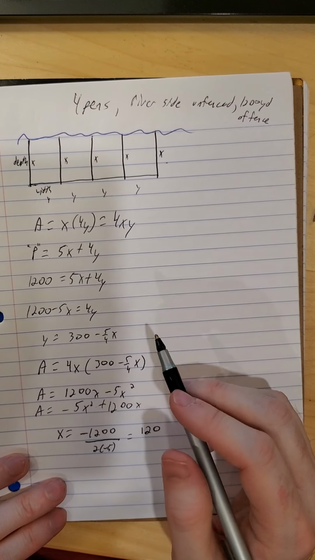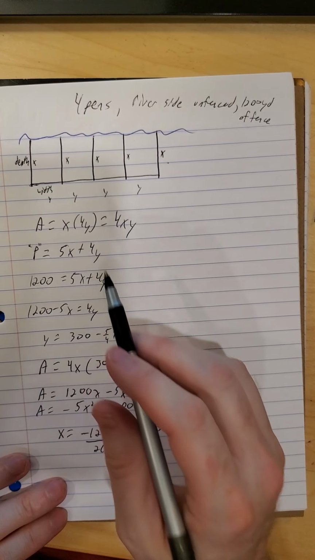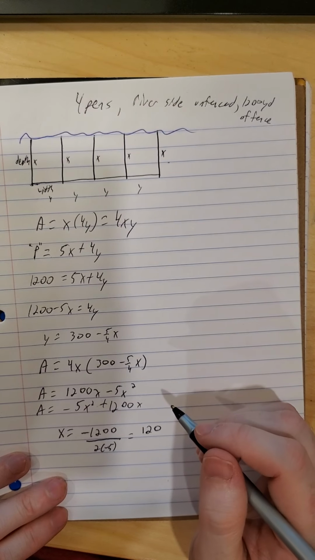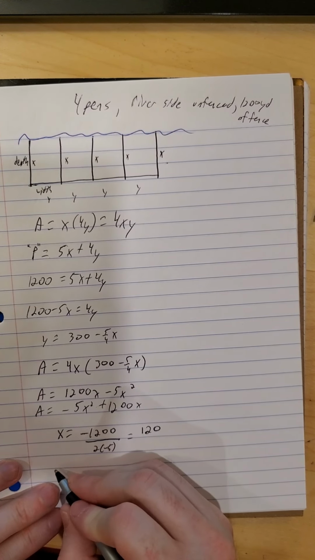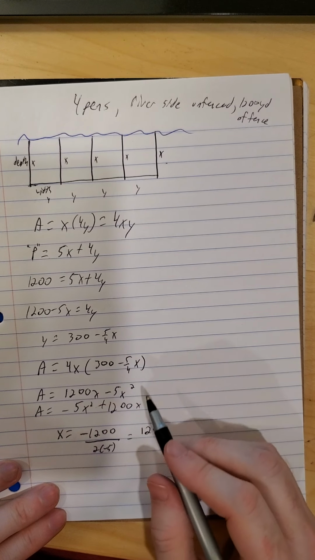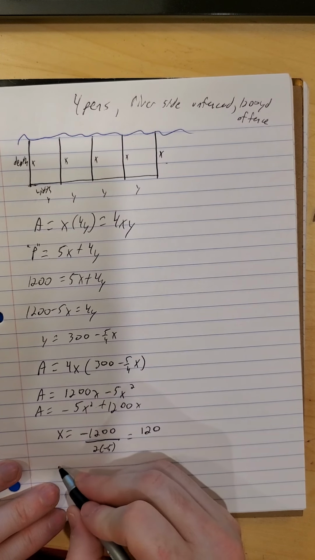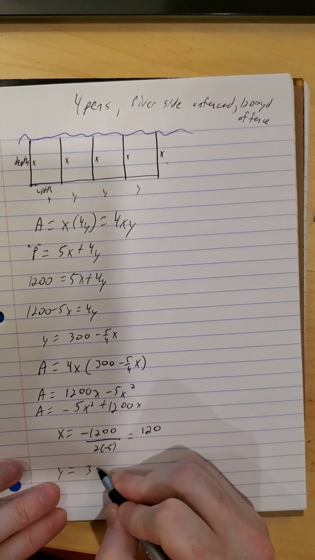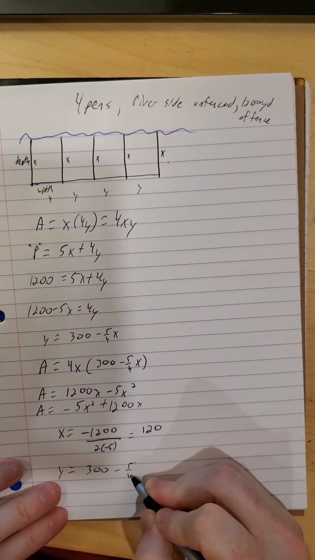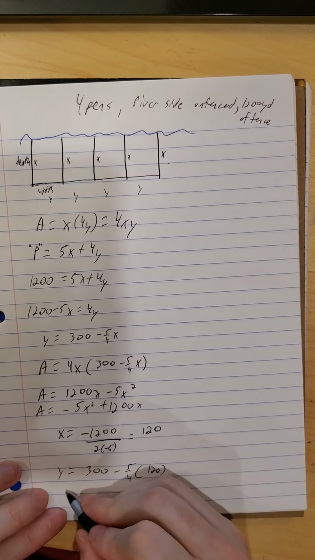And then we can get our width of each pen as well. So just plugging in what we know. So we can just go y is 300 minus 5/4 of 120.